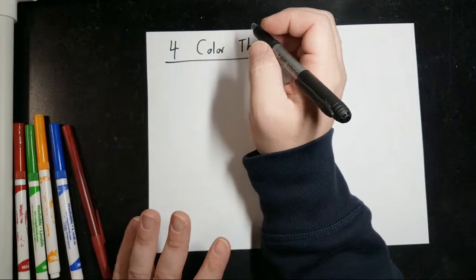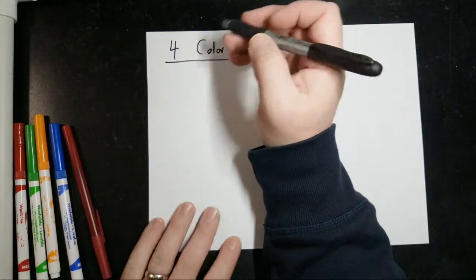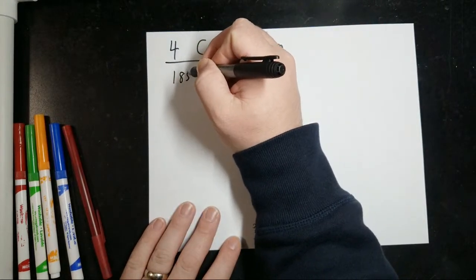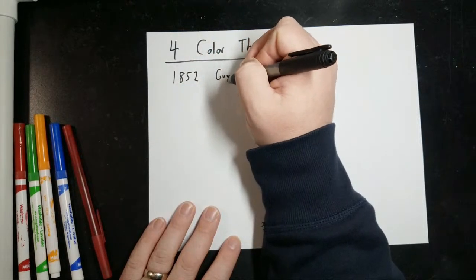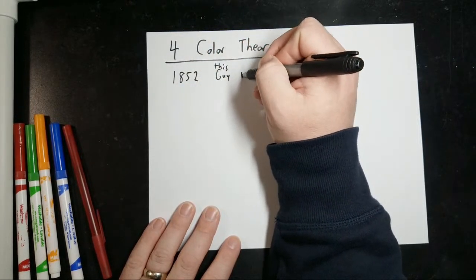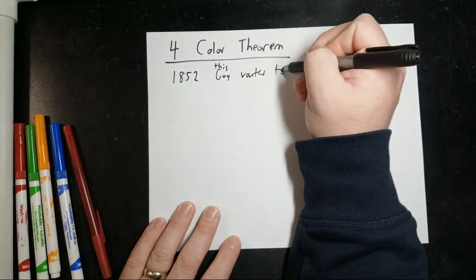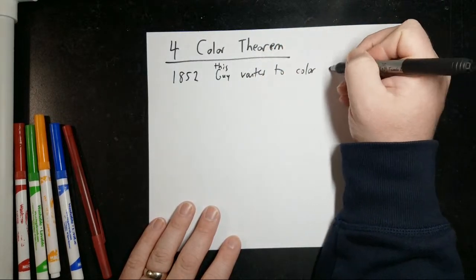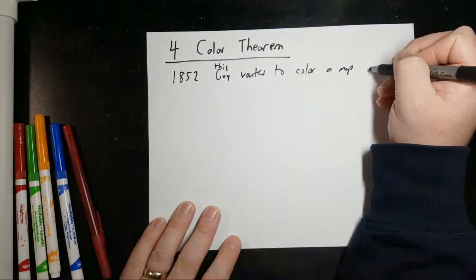Now, I'll give you the actual definition of it in a moment. Let me give you a little bit of backstory. In 1852, there was this guy who wanted to color a map of England.